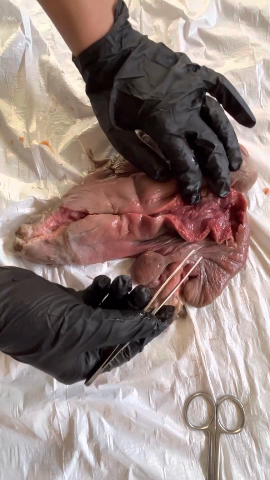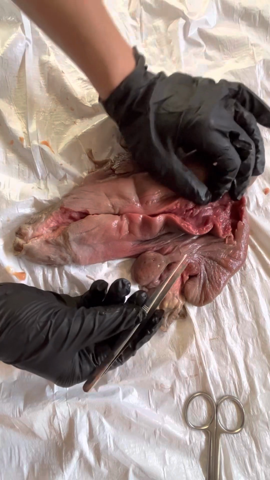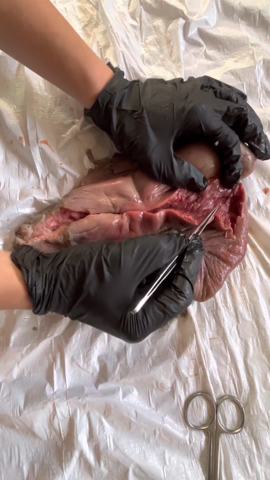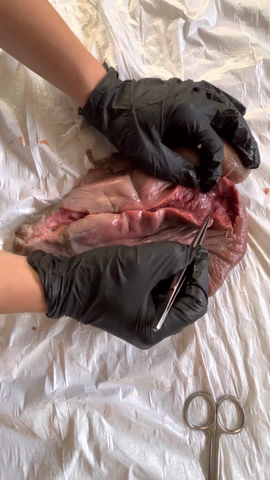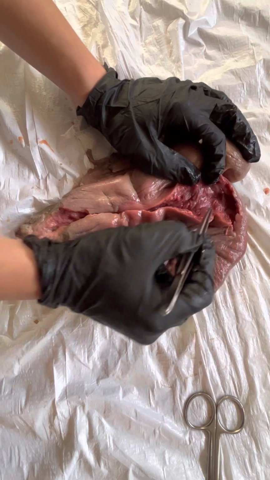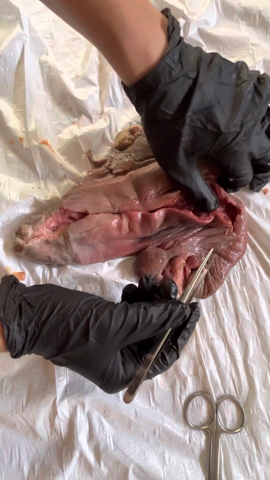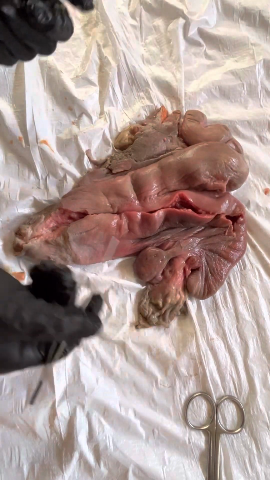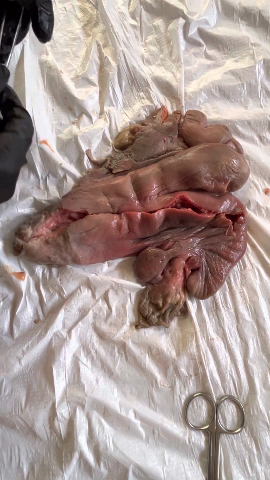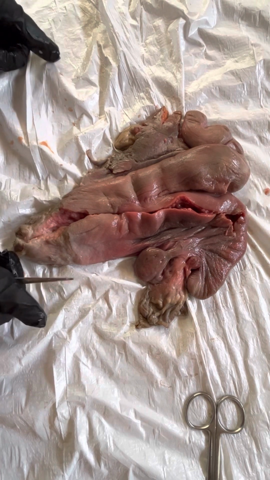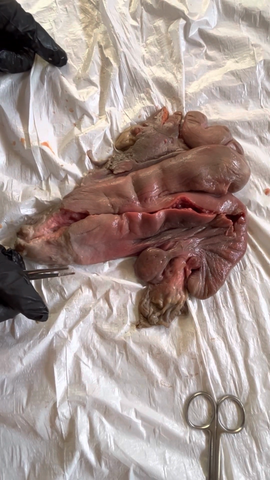And the endometrium has caruncles, which are kind of hard to see, but they're little bump structures in here. And it also has cotyledons. And the combination of caruncles and cotyledons during pregnancy is called placentome.